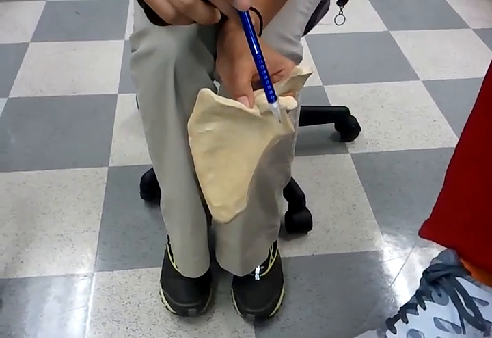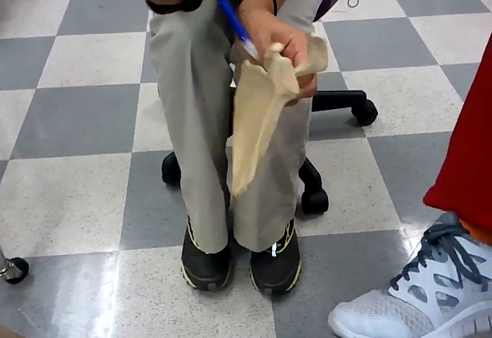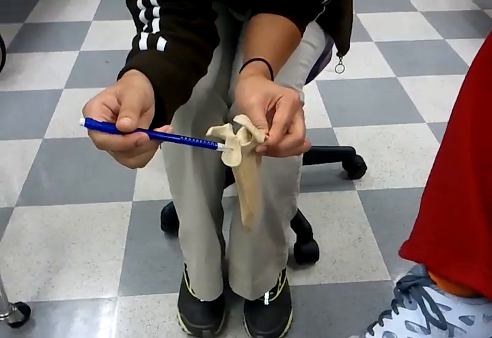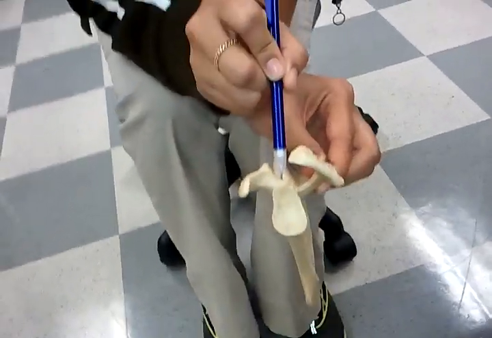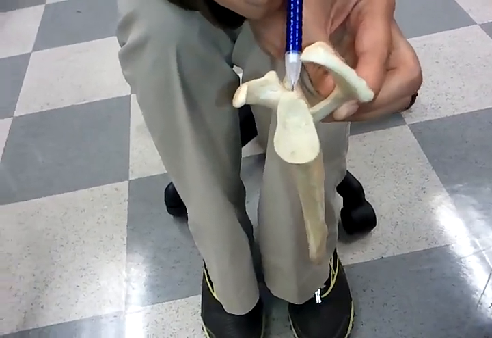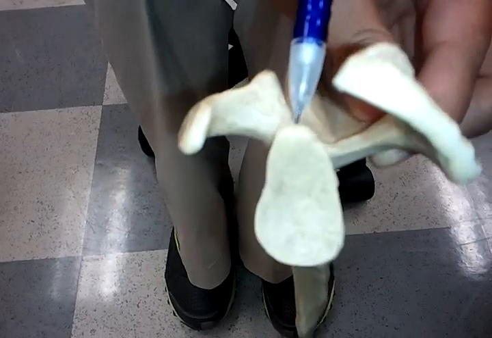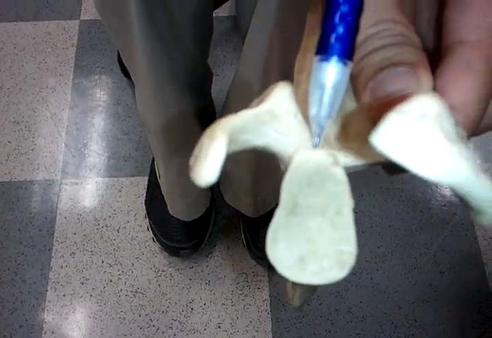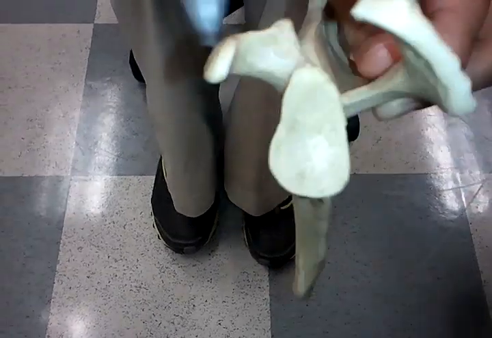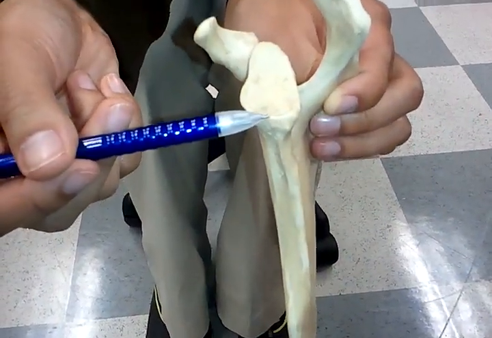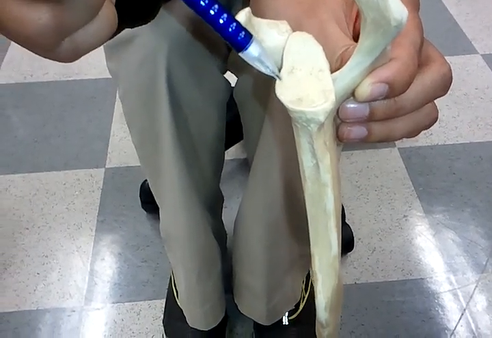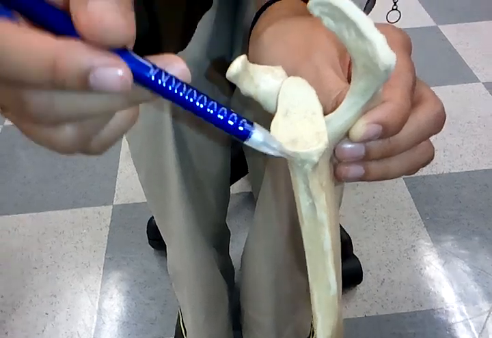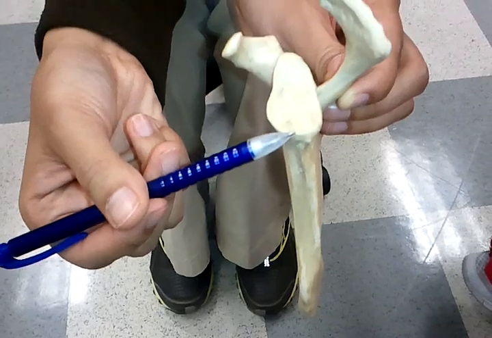You have your coracoid process. Like we mentioned earlier, you have your glenoid fossa. On top of that is the supraglenoid tubercle of the glenoid fossa of the left scapula. And then below it, we have the infraglenoid tubercle of the glenoid fossa of the left scapula, right here. So you have your superior and your inferior.